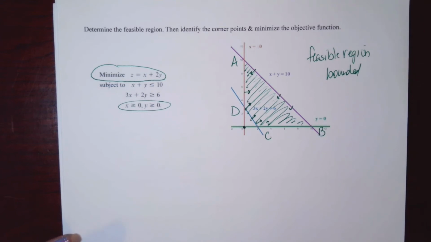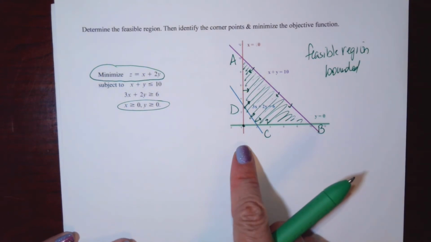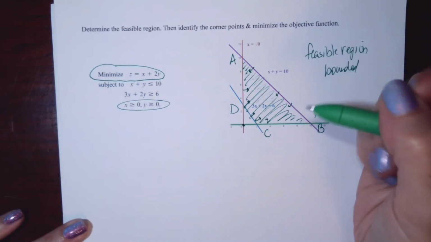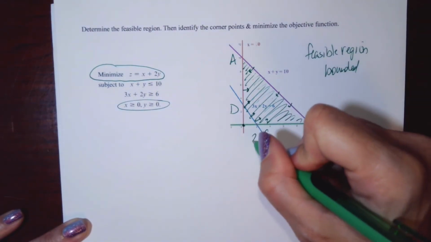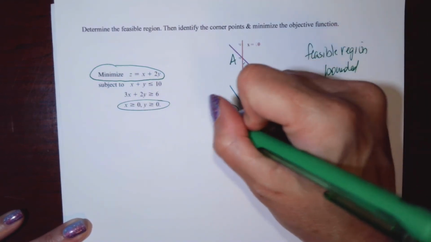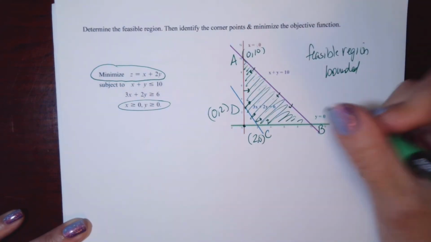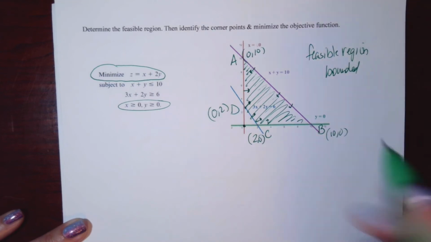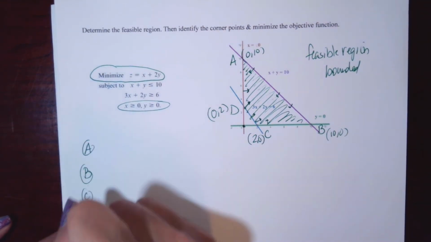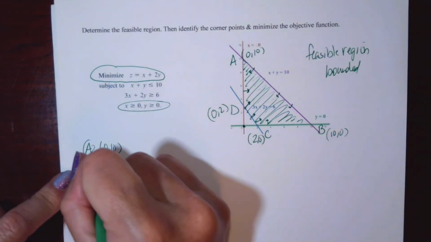Okay, let's find our coordinates for our corner points. These 4 corner points are all on axes, and so I can write my coordinates pretty easily. This one is going to be at 2, 0. This one is at 0, 2. Up here we're at 0, 10. And over here we're at 10, 0. So we've got our 4 corner points, A, B, C, and D. I have the coordinates for each of those.